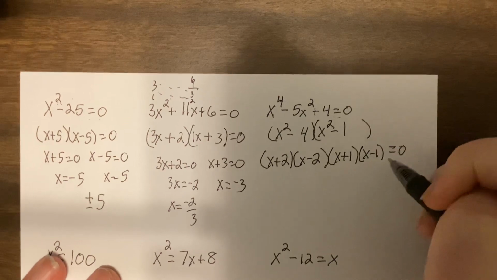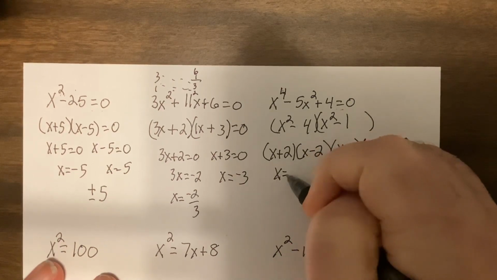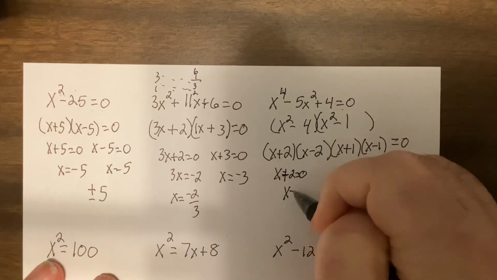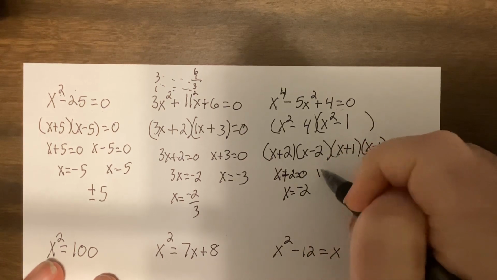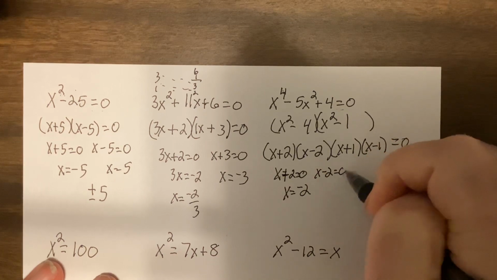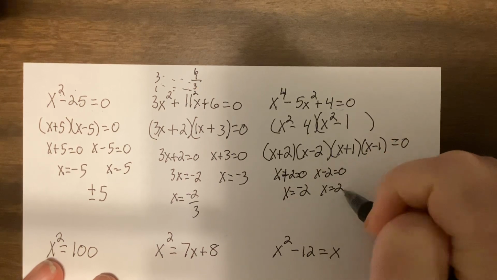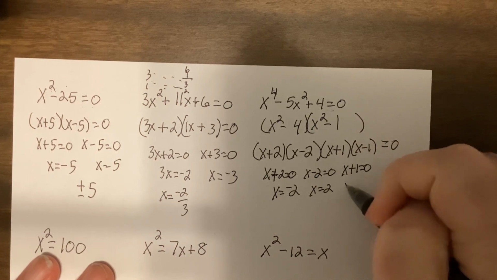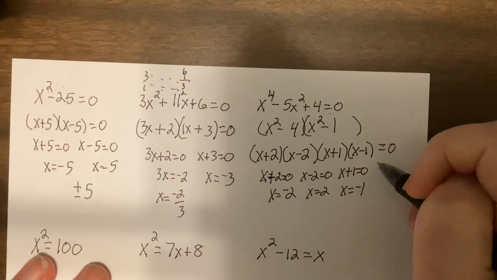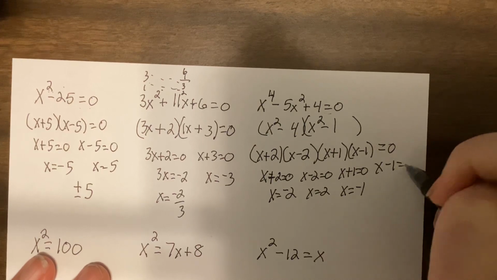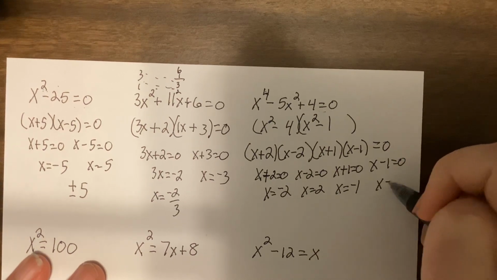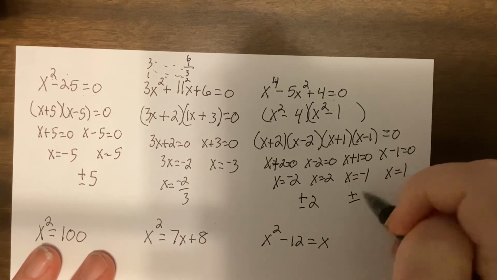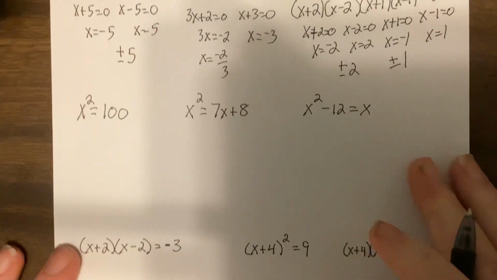Difference of squares. So x plus 2 equals 0, so x equals negative 2. X minus 2 equals 0, so x equals 2. X plus 1 equals 0, so x equals negative 1. And x minus 1 equals 0, so x equals 1. Now we could go plus or minus 2 and plus or minus 1.